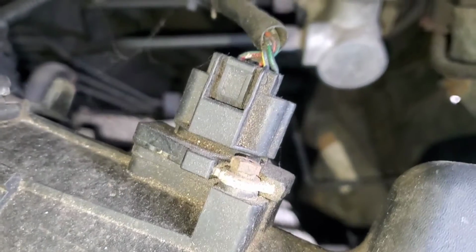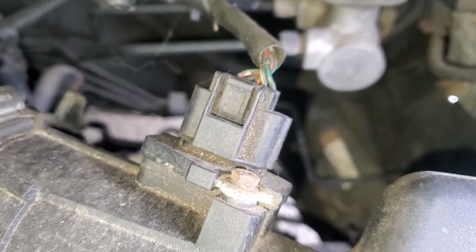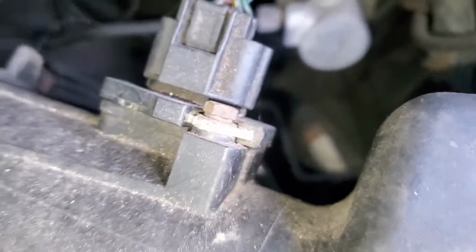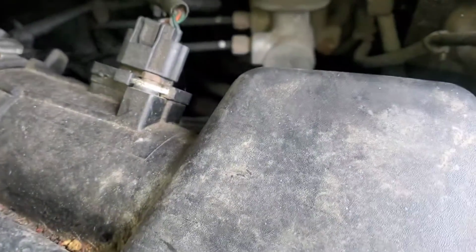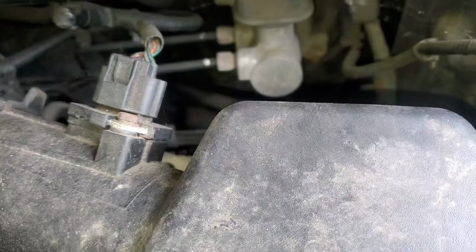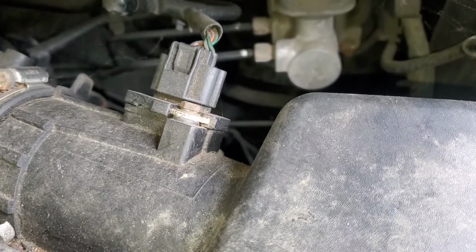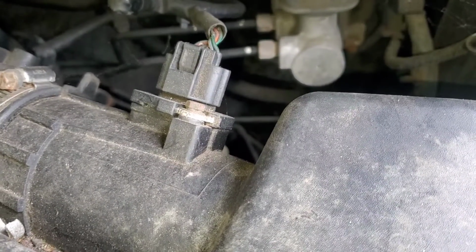Welcome to this video. In this video, we are going to diagnose an issue with the mass airflow sensor and how you could fix or replace it if you have this issue. This is particular to a 2010 Nissan Murano.